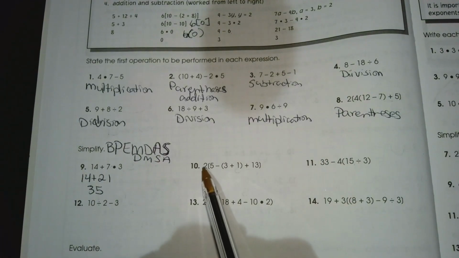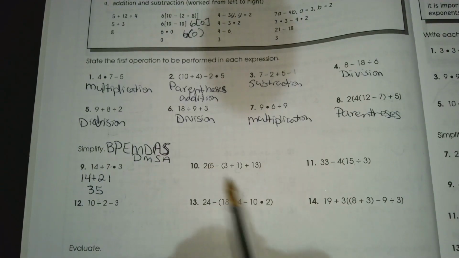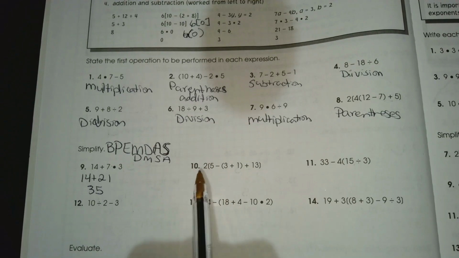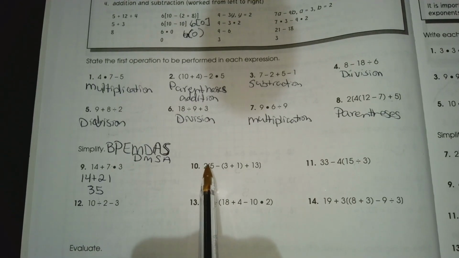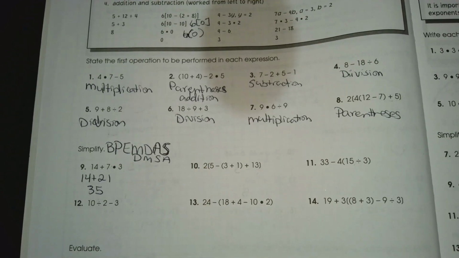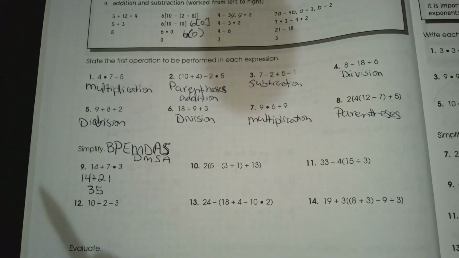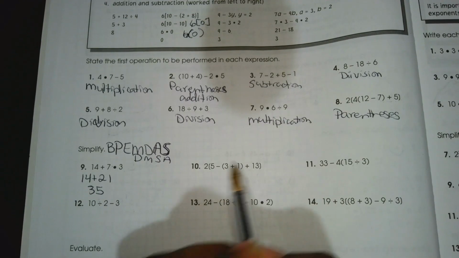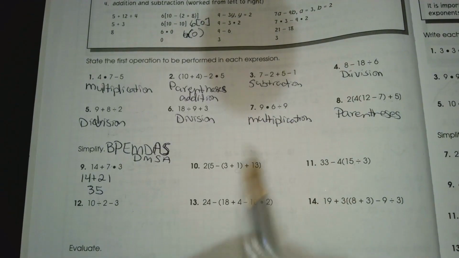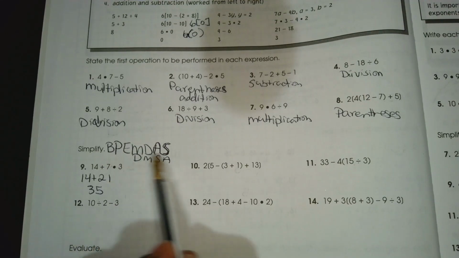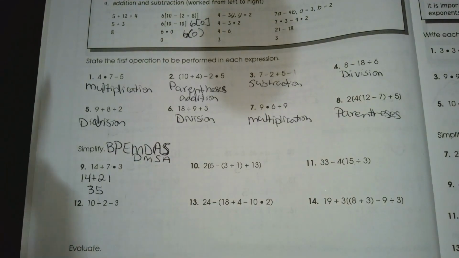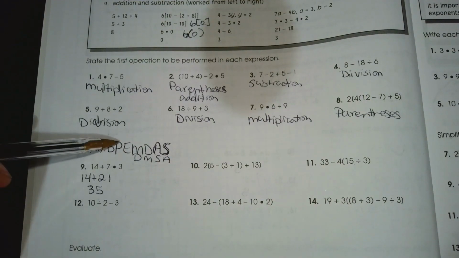So here, number 10, we have 2, then we have in brackets all of this, and whenever you have a number right next to your grouping symbols, it's multiplication, okay? So 2 times 5 minus, and in parentheses we have 3 plus 1, then we have plus 13.